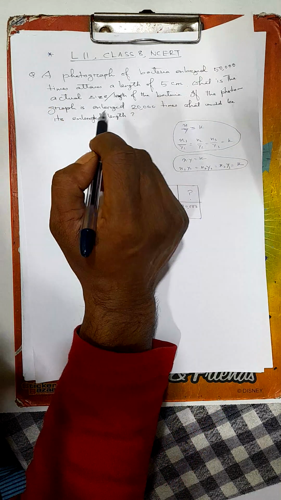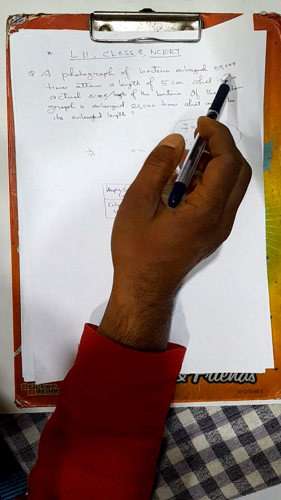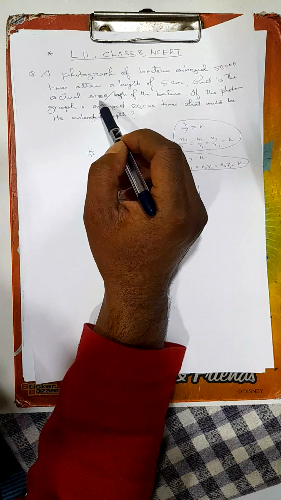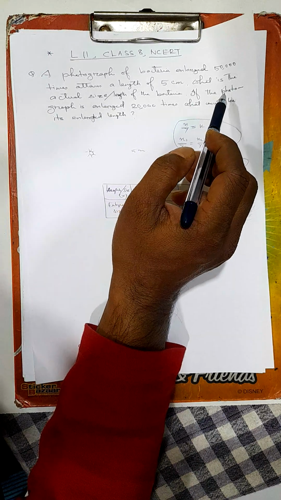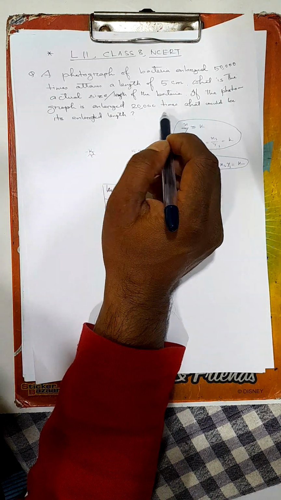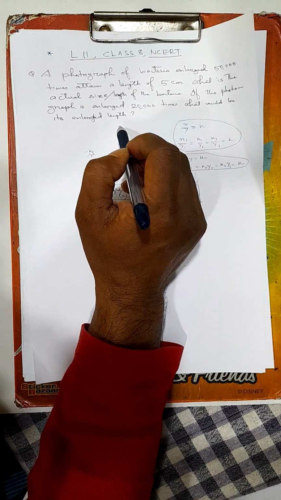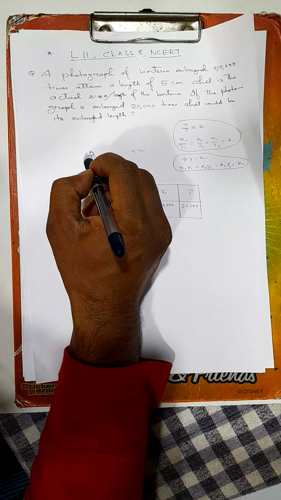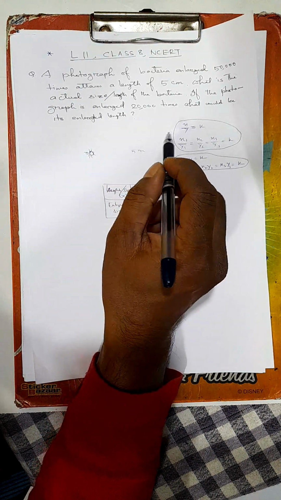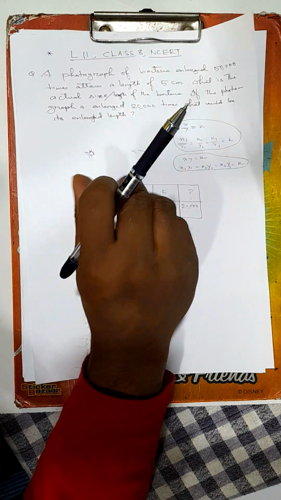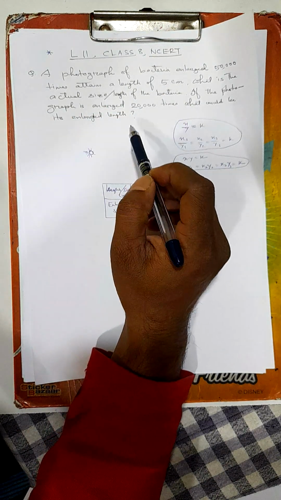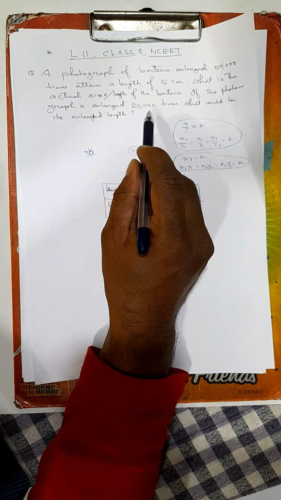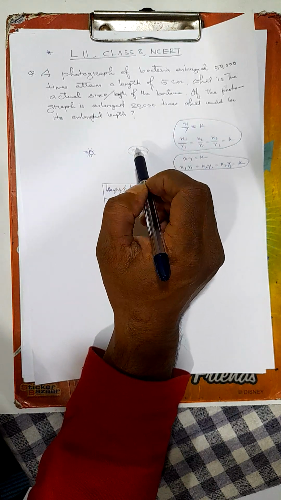Now let us take an example. A photograph of a bacteria enlarged 50,000 times attains a length of 5 cm. What is the actual length of the bacteria? If the photograph is enlarged 20,000 times, what would be the enlarged length of the bacteria? So when you observe this bacteria through a microscope, you can adjust the enlargement size. If it is enlarged 50,000 times, its size will be 5 cm.